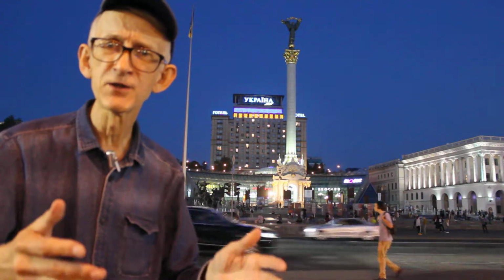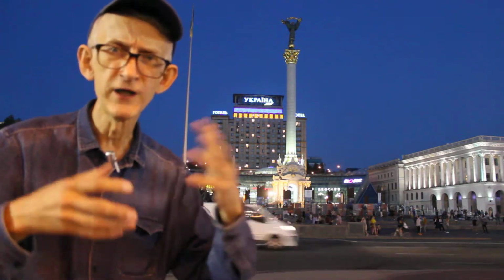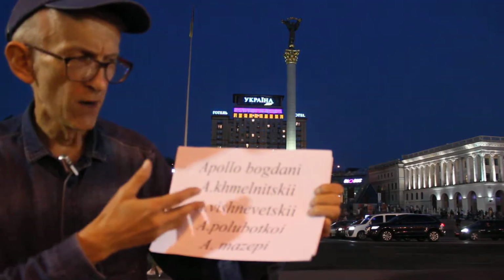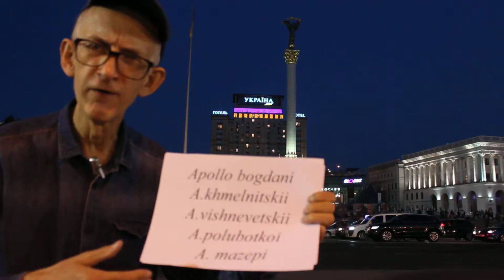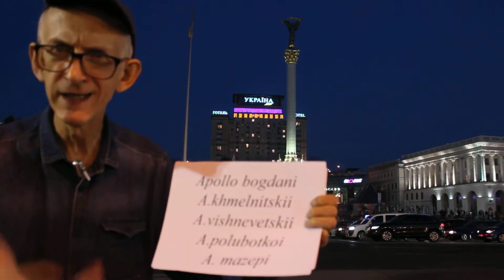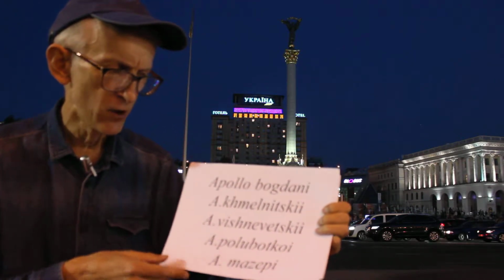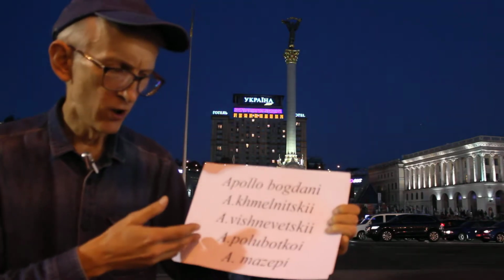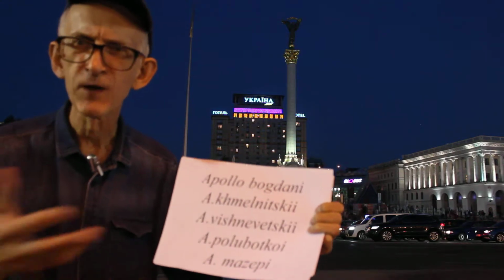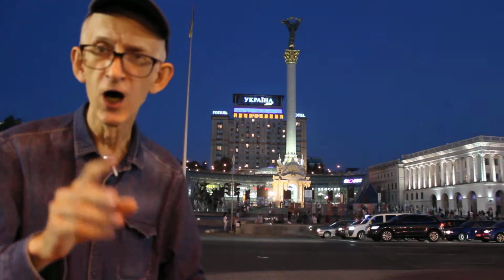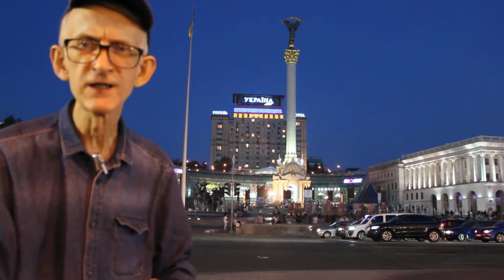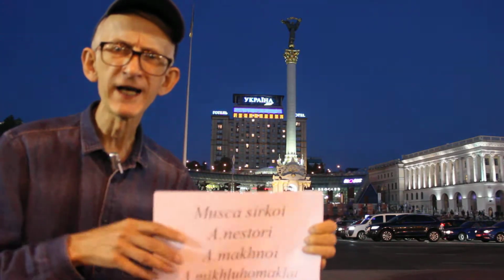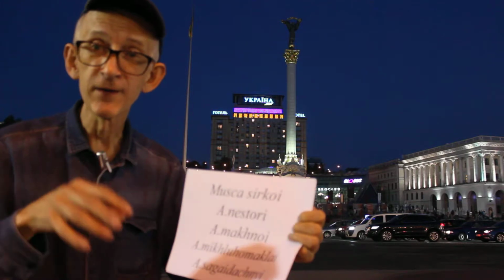For instance, if I use the names of Ukrainian hetmans, very famous Ukrainian military leaders, I propose to create names like Apollo Bohdani in honor of Bohdan Khmelnytsky, or Apollo Khmelnytsky, why not? Very nice and famous name. Or Apollo Vishnevetsky, also a very famous Ukrainian hetman, or Apollo Polubotki, or Apollo Mazepi. But first of all, we need to collect Apollo somewhere in the mountains of Asia, and it's not easy. This is really the effort of entomology, to collect this animal, and then the entomologist can describe it.